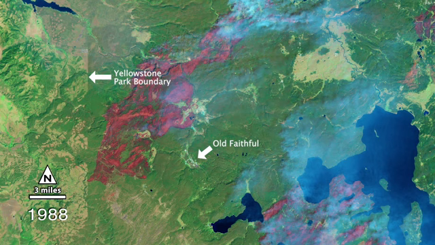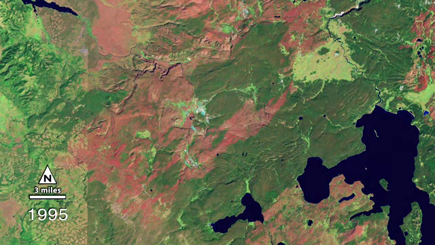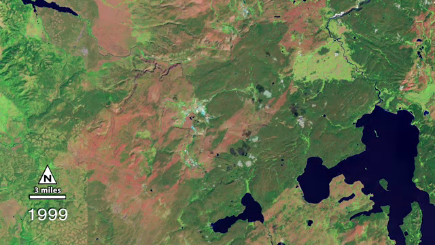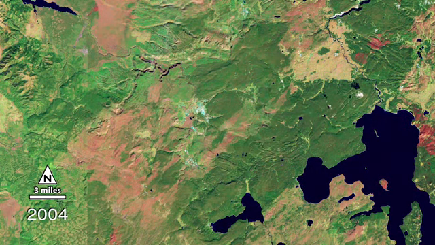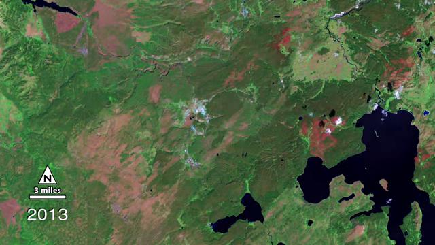In these images, the healthy vegetation is dark green. That's the sign of tall, healthy forest. And what you can see right after the fire is the very obvious fire scar. It's the dark reddish-brown color.